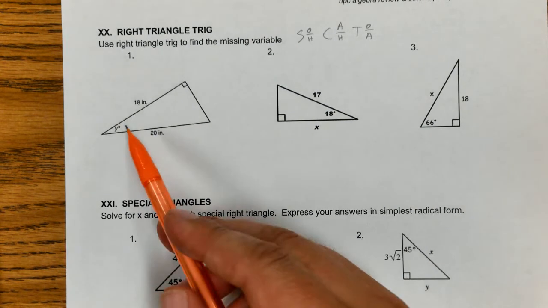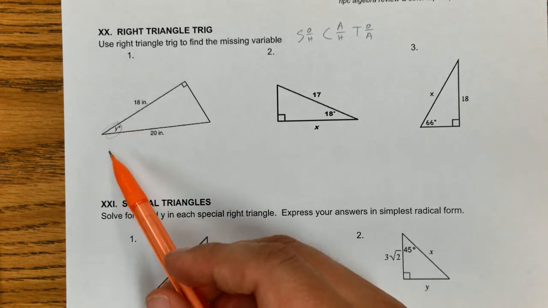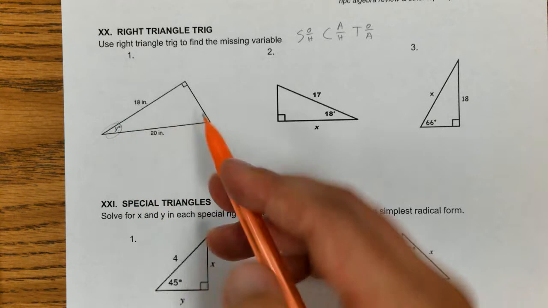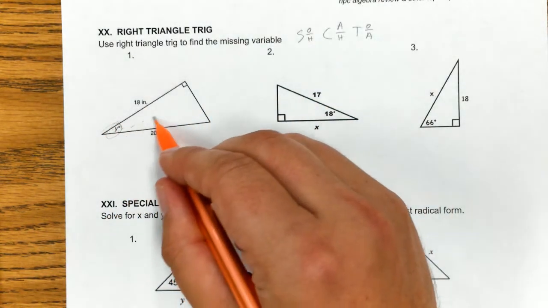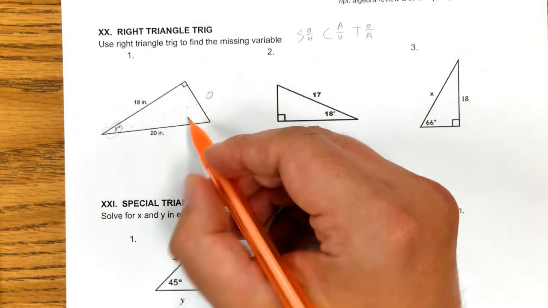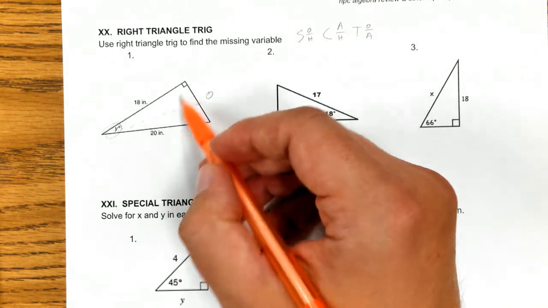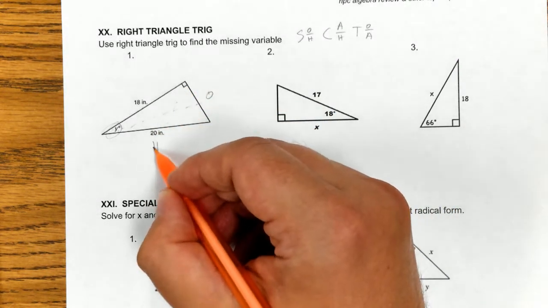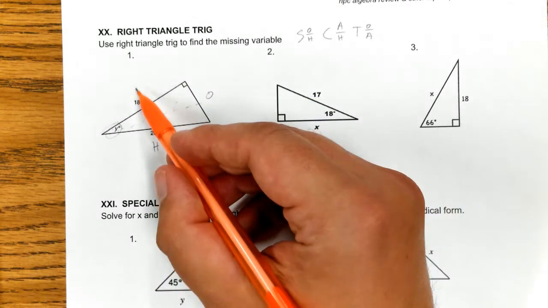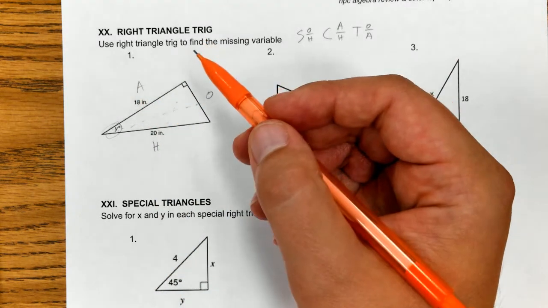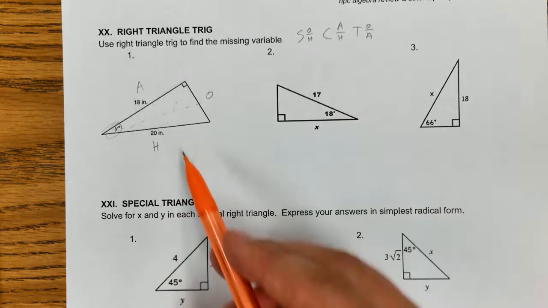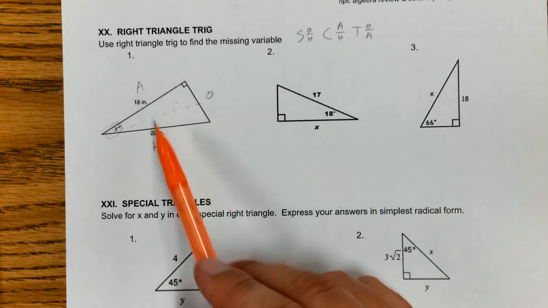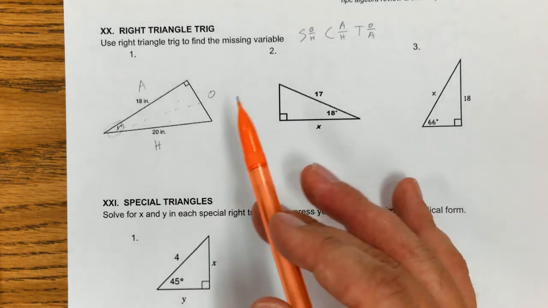So if this is the angle, this is my reference angle that I'm using, that means that my opposite is always going to be directly across from that. So this is my opposite. My hypotenuse is always directly across from the right angle, so that's going to be right there, the 20, and then whatever's left is going to be your adjacent. And so I always like to label that, so now it's very clear to see how you're going to use SOH CAH TOA to help you out with this.